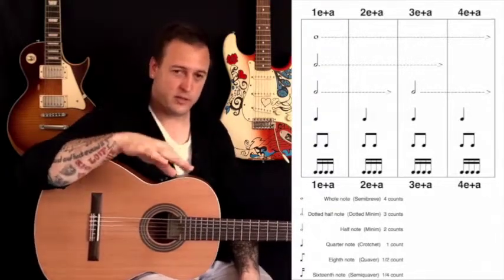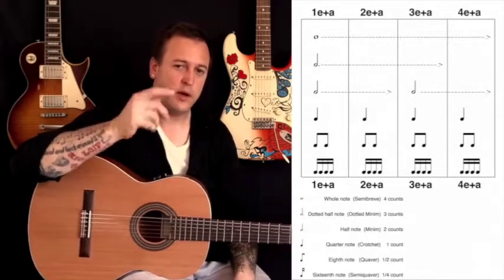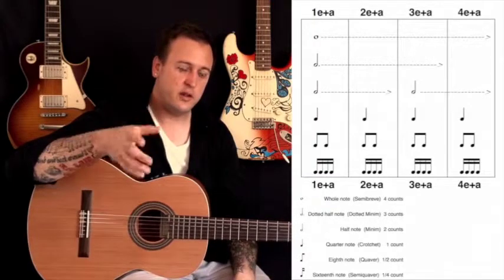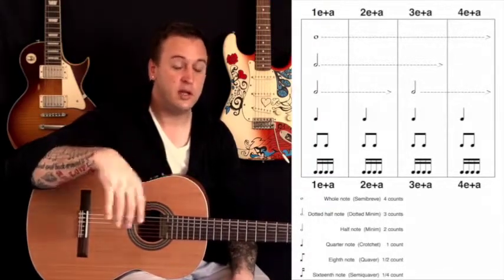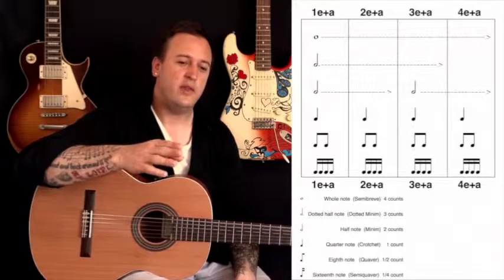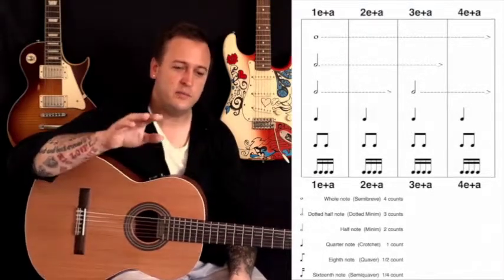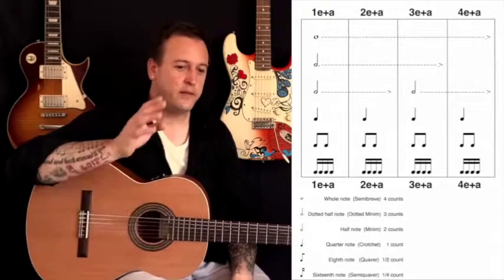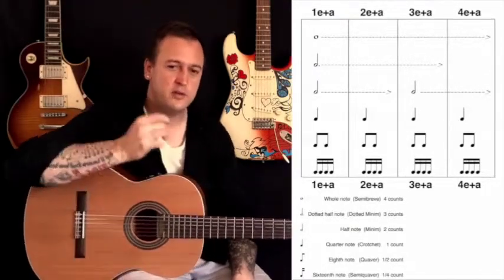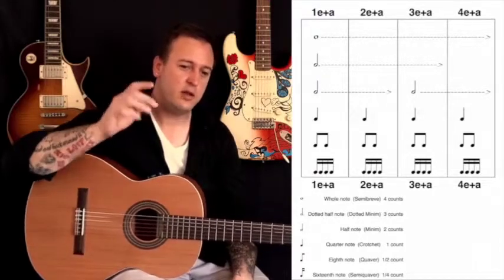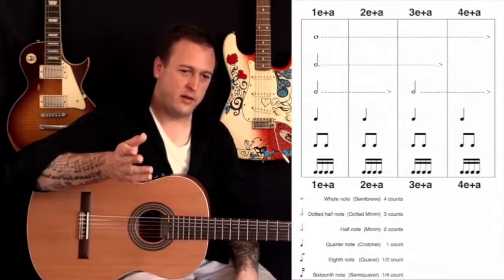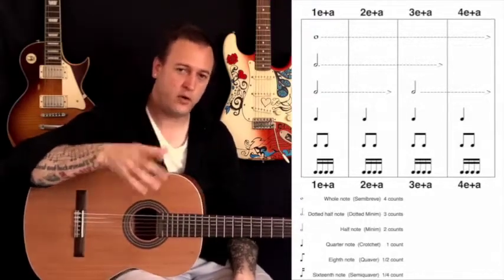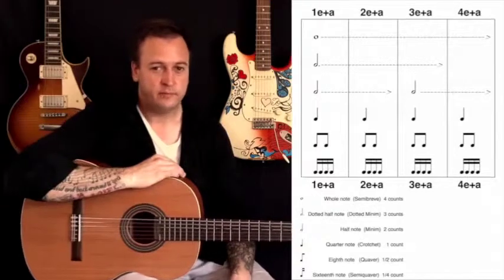So if you're looking right from the top, you've got your whole note. 1, 2, 3, 4. Then you've got your dotted half note. 1, 2, 3. And then you would play something. And then you've got your half notes, your minims. 1, 2, 3, 4. Then your crotchet, your quarter note. 1, 2, 3, 4. And then 8th note. 1 and 2 and 3 and 4 and those all played.